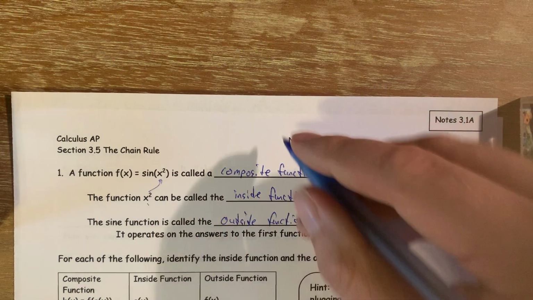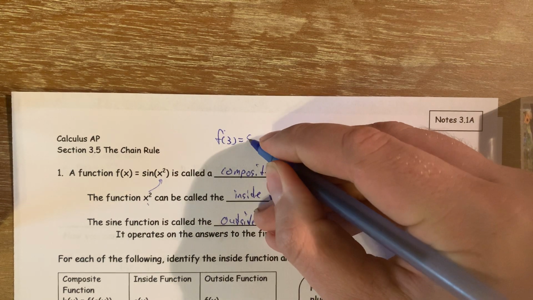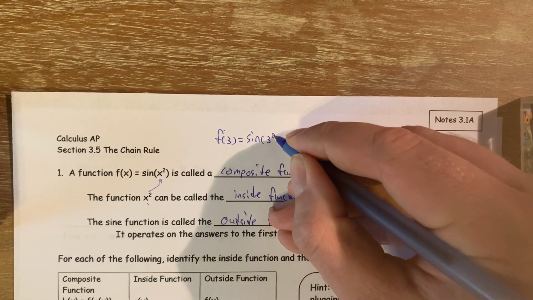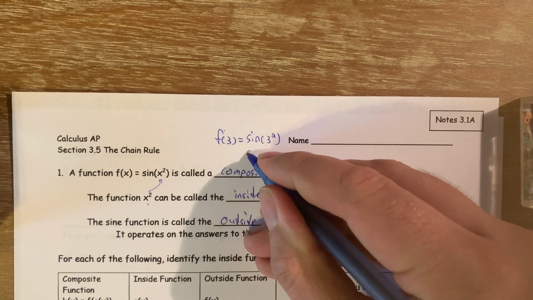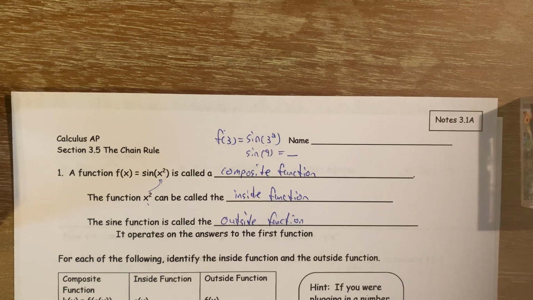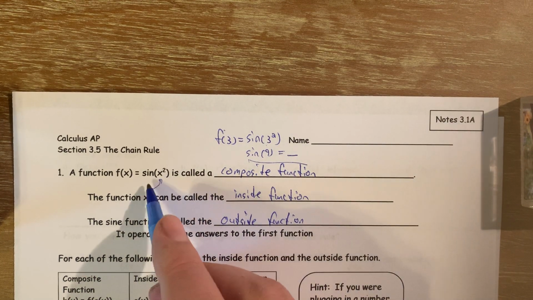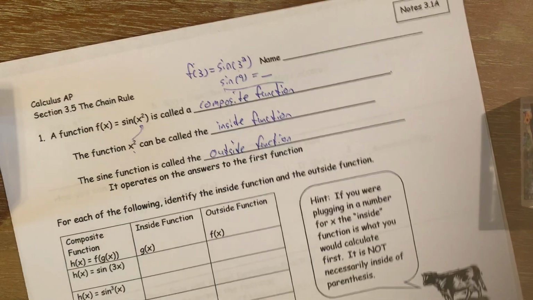So if you plug in a number here, like if you wanted to do f of 3, you would do sine of 3 squared. You do the answer to 3 squared, and then you do sine of that answer, which can't be simplified, but you get the point. So we always work from the inside of the function out when we're evaluating.